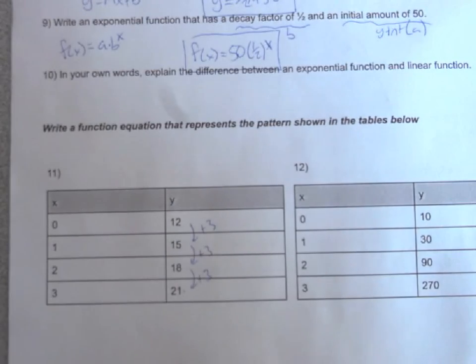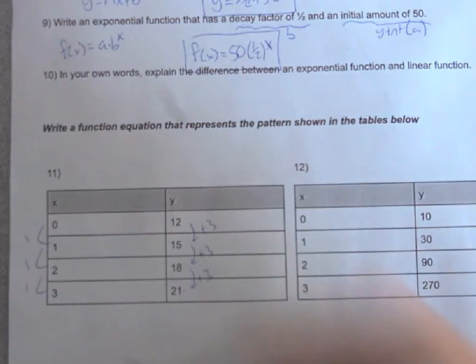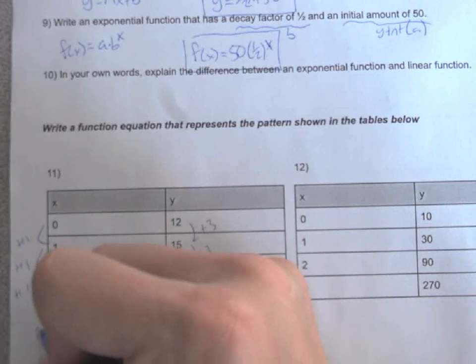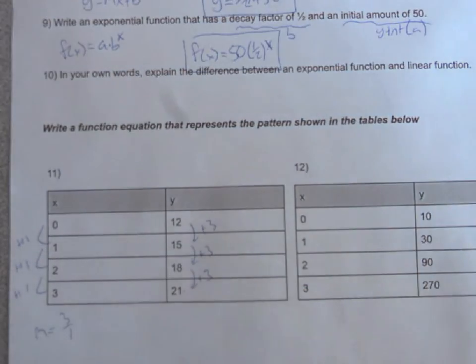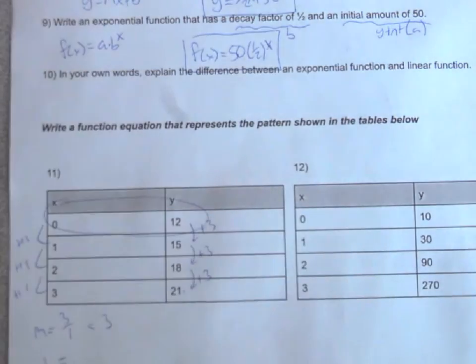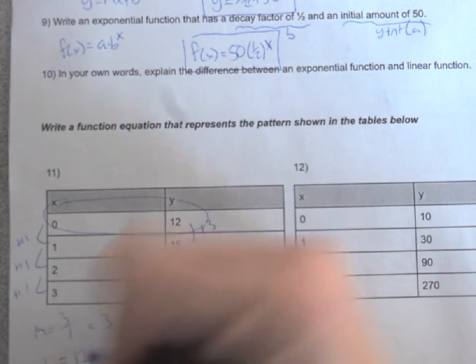So my constant rate of change is 3 over 1, right? My x's are going plus 1, plus 1, plus 1. So my constant rate of change, or my slope, is equal to 3 over 1. Right? Change in y over change in x, or just 3. My y-intercept, or initial value, is right there. It's 12. When x is 0, y is 12. Or, in other words, we're at 12 on the y-axis. Or when 0 time has gone by, we have 12 zombies, or whatever it happens to be. So your y-intercept here is equal to 12.